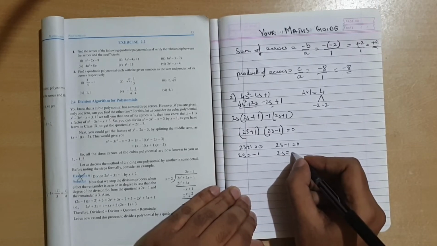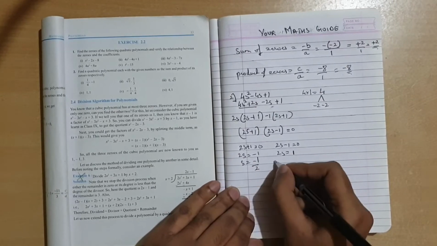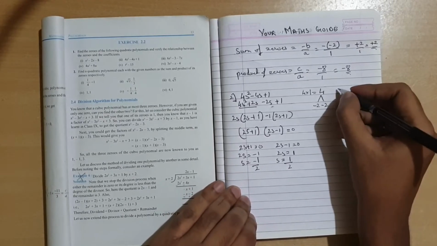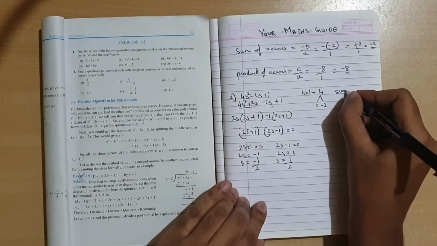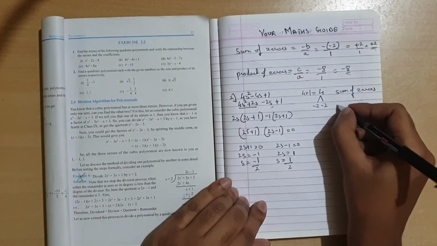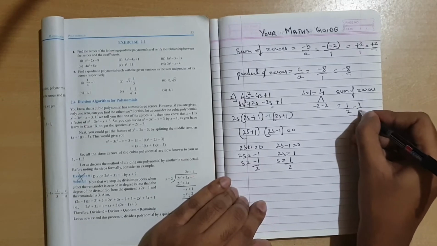2s is equal to 1, then s is equal to minus 1 by 2, s is equal to plus 1 by 2. So now again, sum of zeros. Sum of zeros will be 1 by 2 minus 1 by 2.